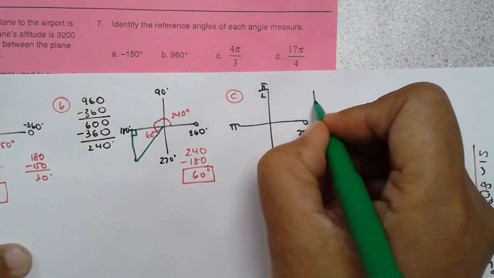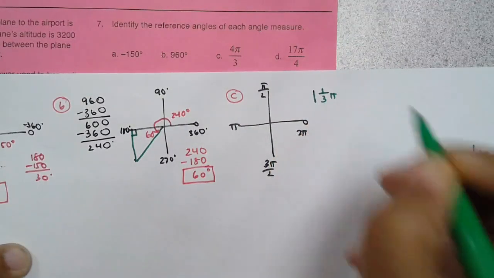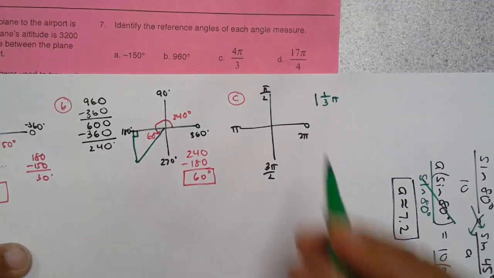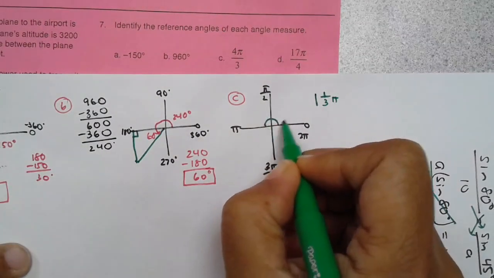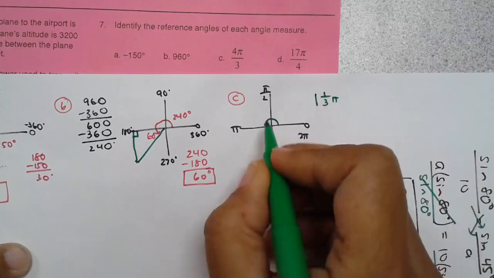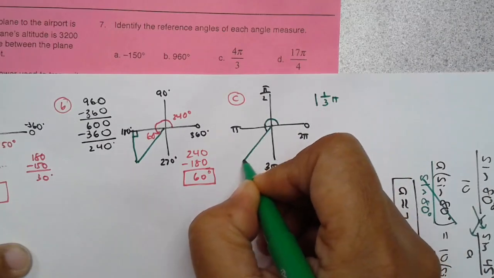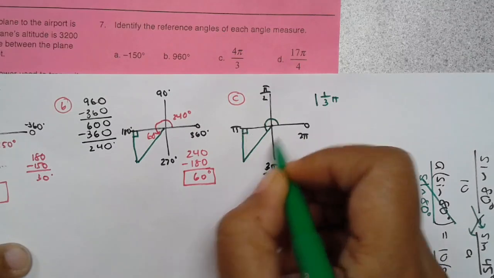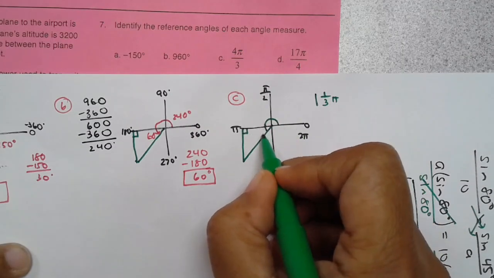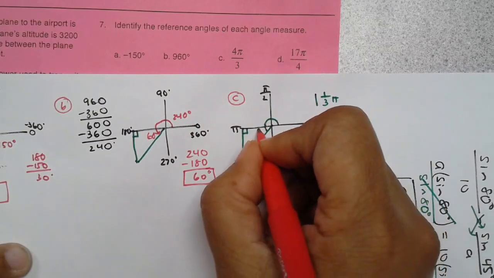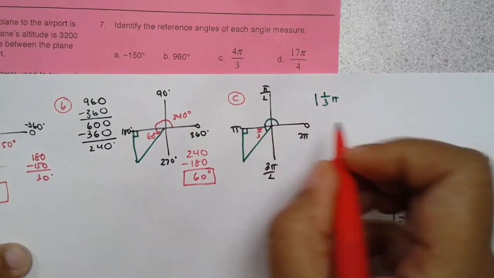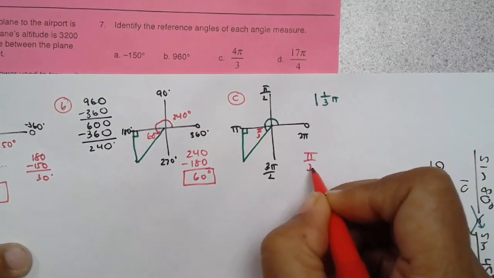3 goes into 4 one time with 1 left over. So remember that 1 pi is just the top half, and then we're going 1/3 more, and 1/3 is less than the halfway point. So it's going to be over here. Okay? So we went 1, and then we went 1/3 of a pi. So this is the 1/3 of a pi. So it's pi over 3 for your reference angle.